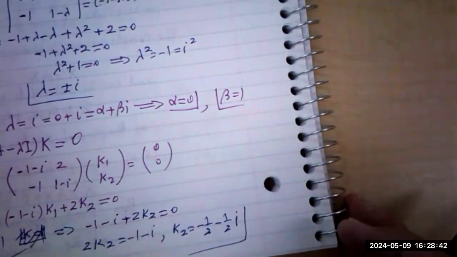Wouldn't the -1 and -i change signs? Wouldn't it be 1 plus i on the other side when you move it over?